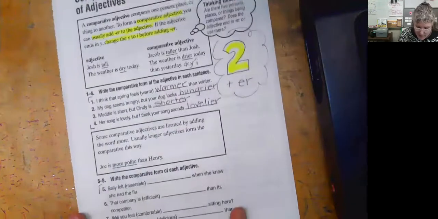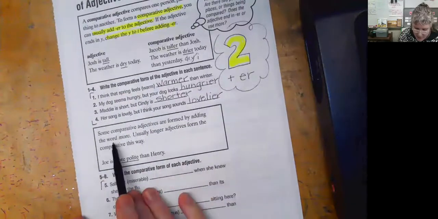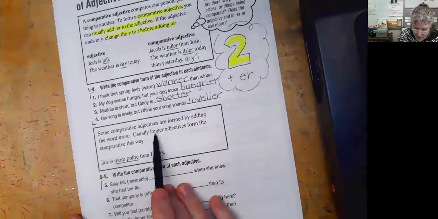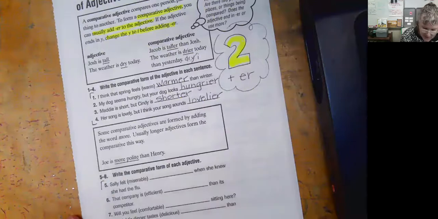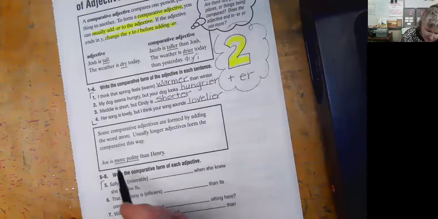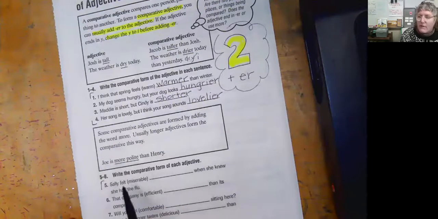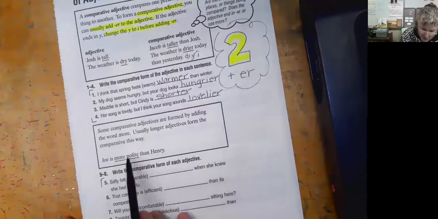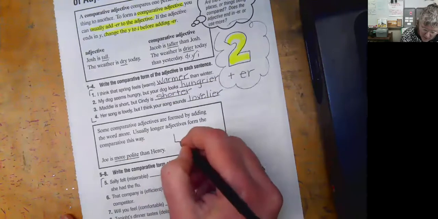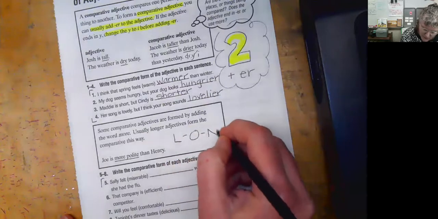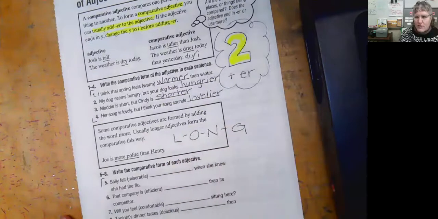All right. Some comparative adjectives are formed by adding the word more. Usually longer adjectives form the comparative this way. Let's do these together because they're a little bit different. So Joe is more polite than Henry. You wouldn't say politer, you would say more polite. So if you have a long adjective that has a lot of letters, then you're going to add more.